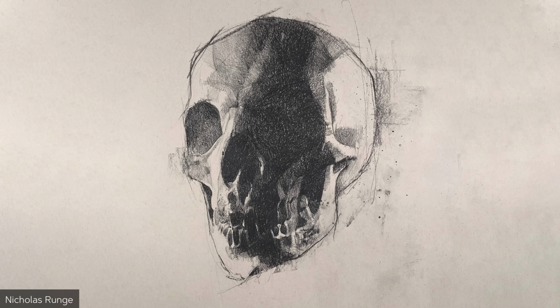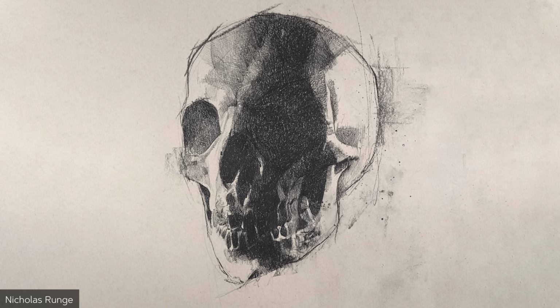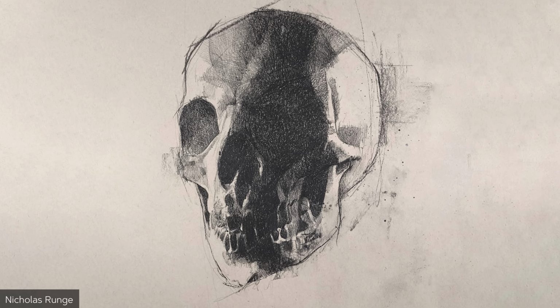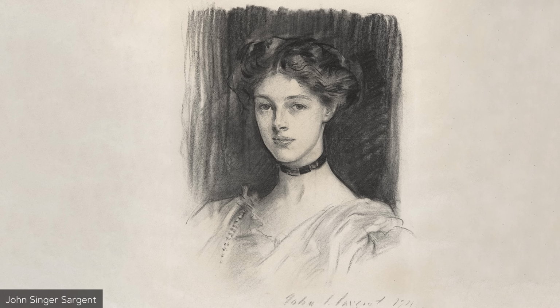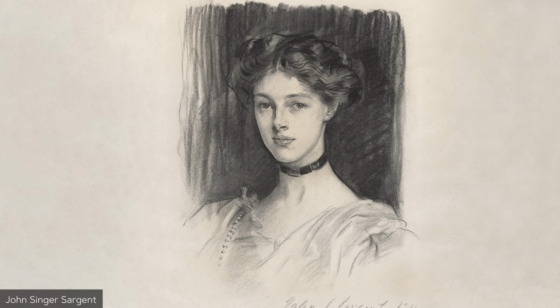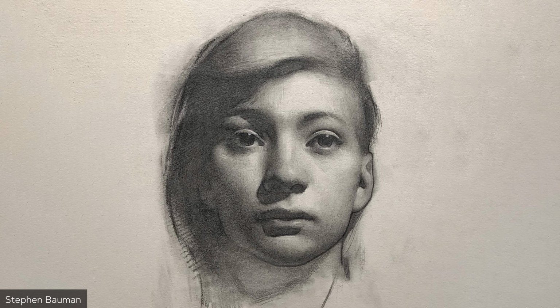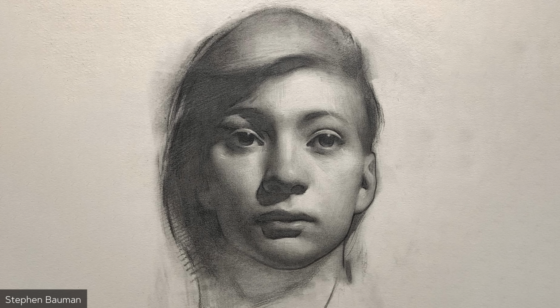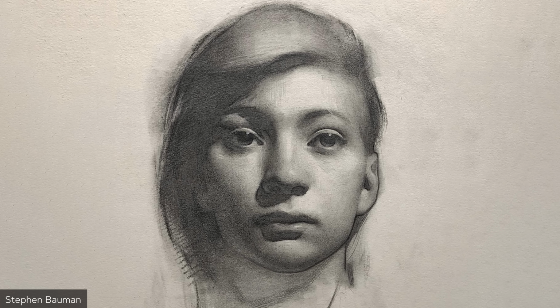Organizing values into strong, connected shapes does 3 huge things for your drawings. It will improve the readability of your drawings, allowing the viewer to understand it in one glance. It'll add depth because well-organized values build a convincing hierarchy of planes.